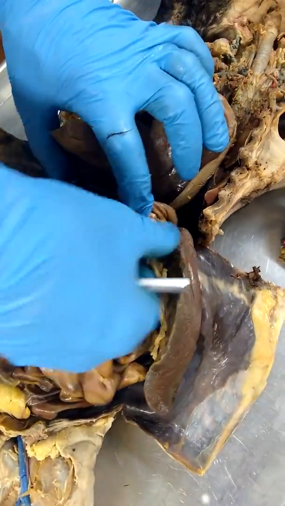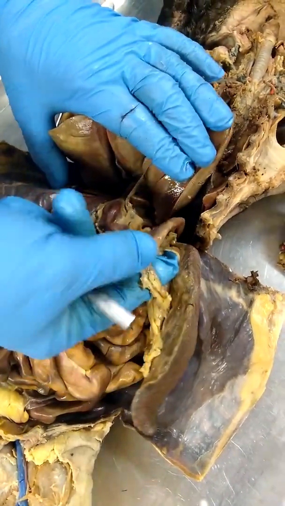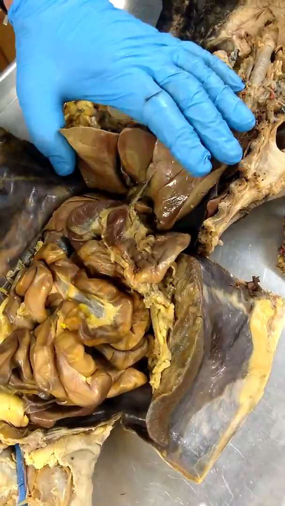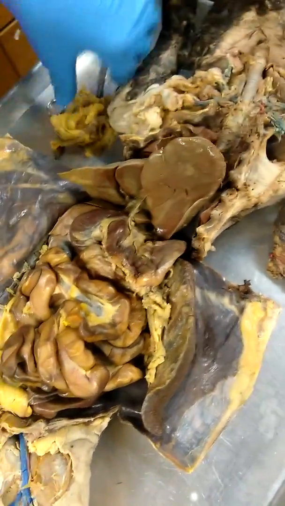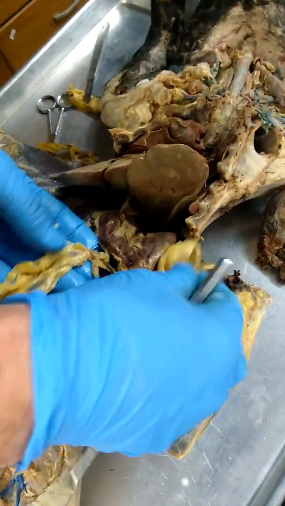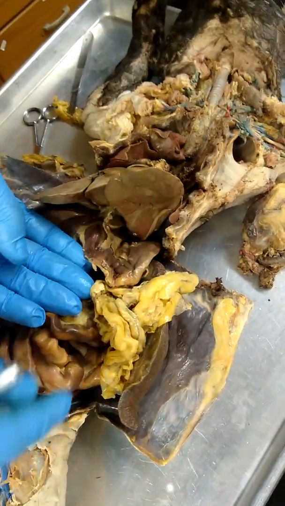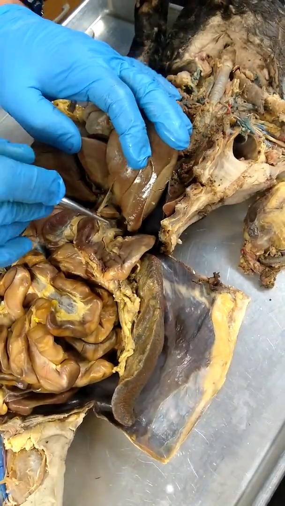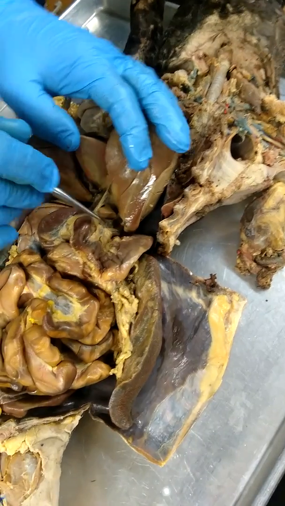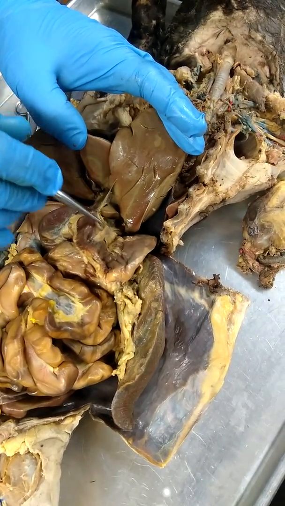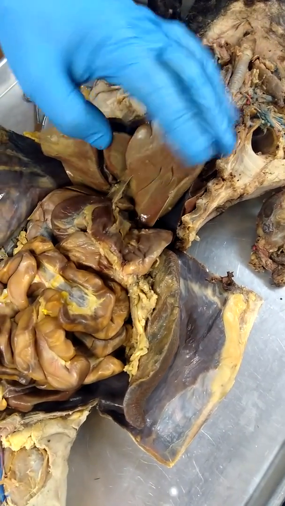Yours has been cut off, but there should be a big apron of fat coming off there called the greater omentum. That might be this. Yes, this is it right here. So this. Put that back together. Yeah. So that's your greater omentum. On the inside, lesser curvature here, this little strip that goes over to the liver is called the lesser omentum.